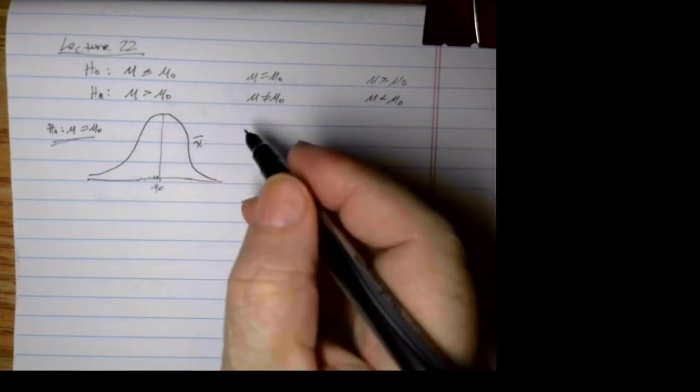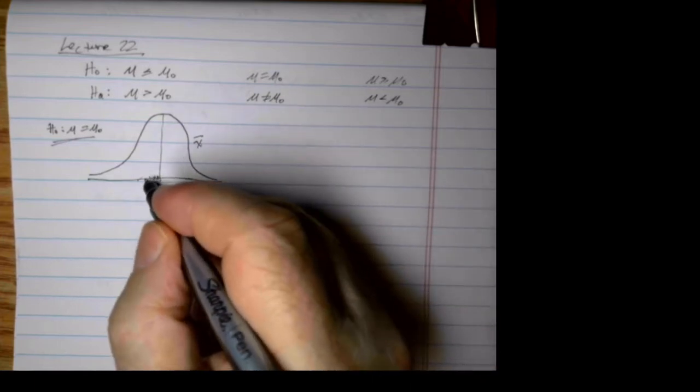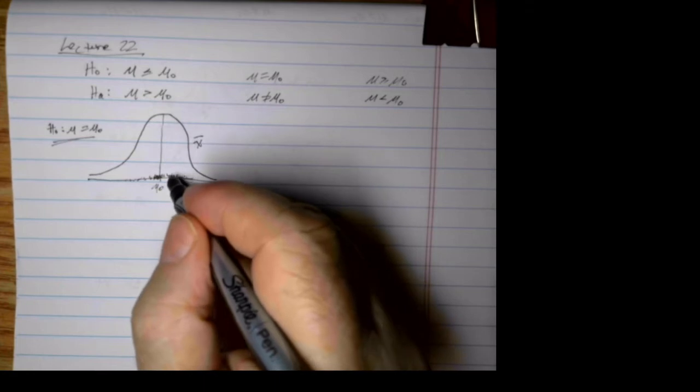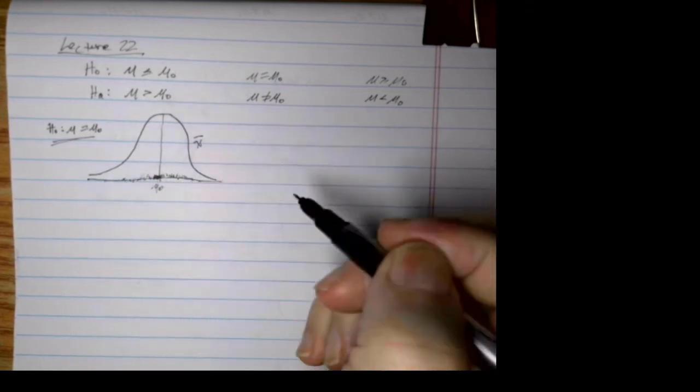And if that's true, then if you took samples all of the same size, large enough, most of those sample means would be right near mu naught, again if the null hypothesis is correct, with only a few far away.